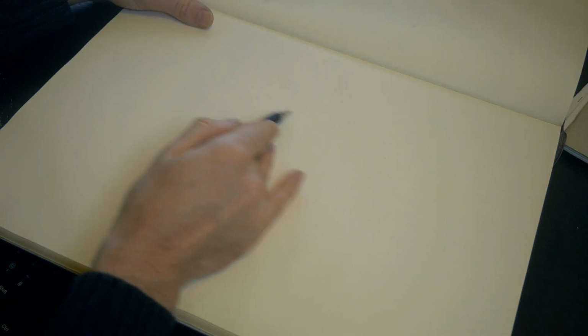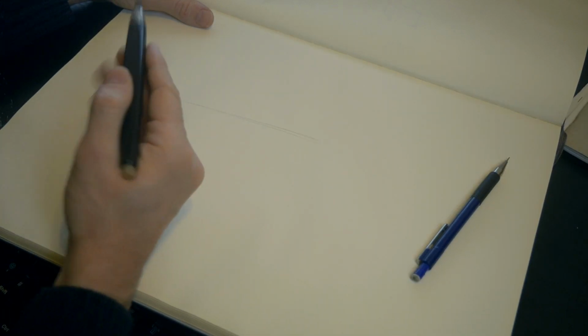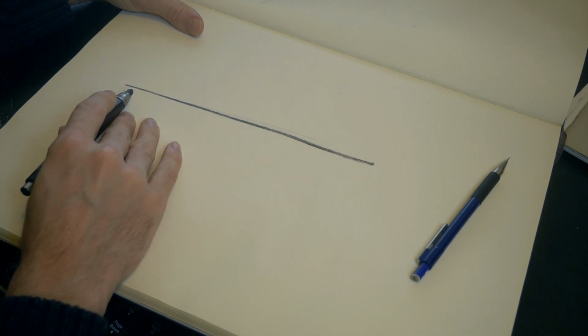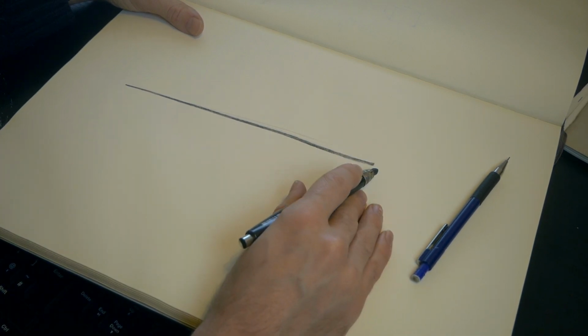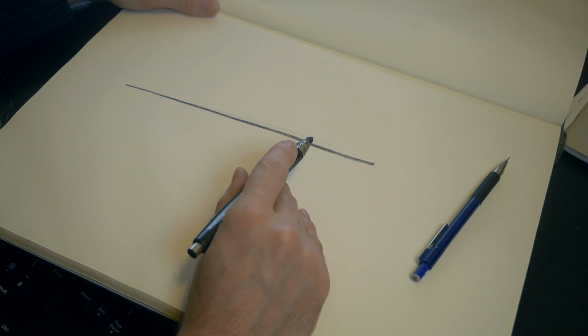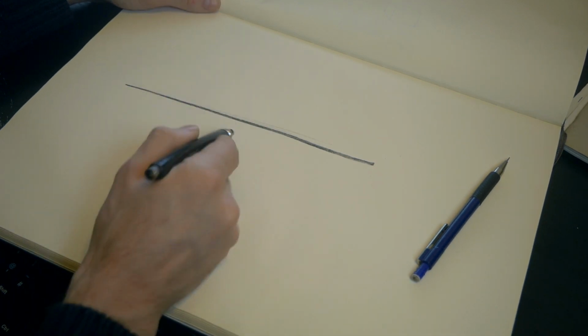So to recap, hopefully you remember, or you've just watched the previous lesson on 1 point perspective. We still need to draw our horizon line. So I'm going to make it quite thick with this larger pencil just so it's nice and clear. So we've got a horizon line across the page, usually near the bottom of the image.